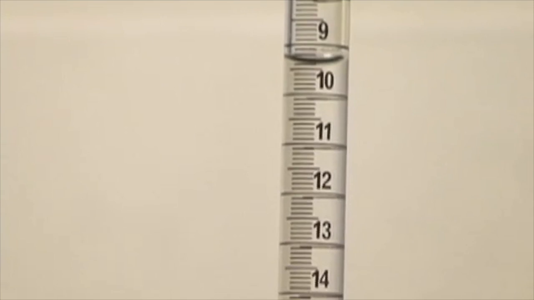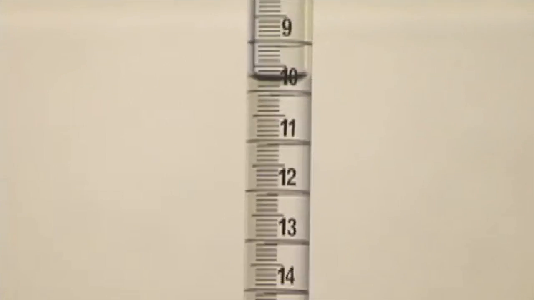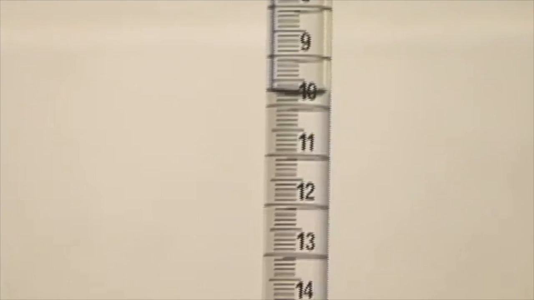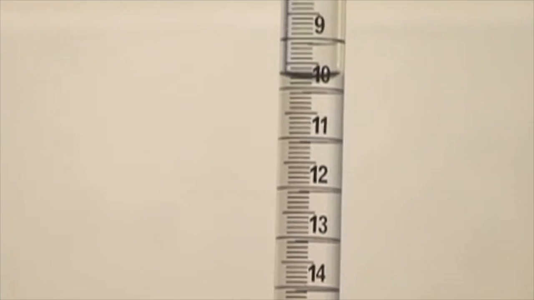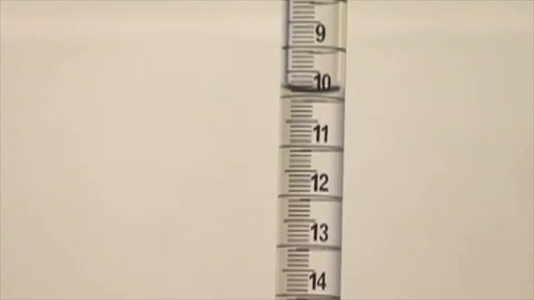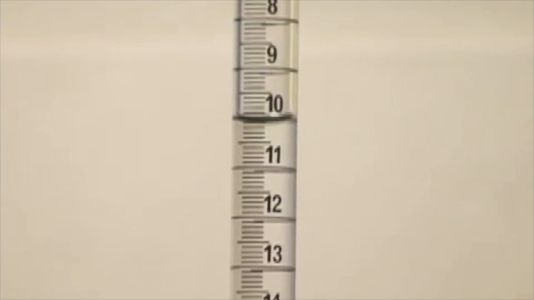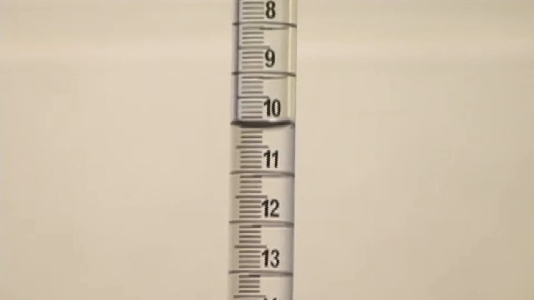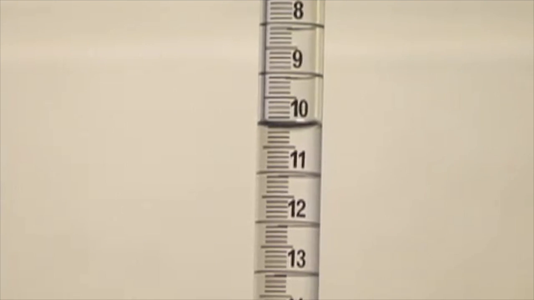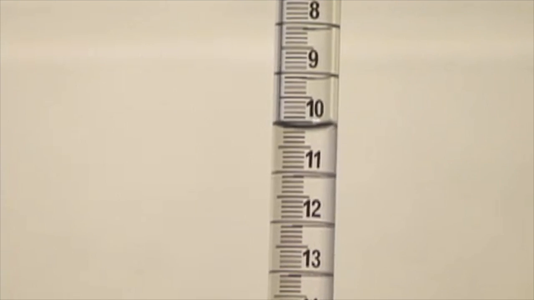It helps to have a partner because one person can control the stopcock and the other person swirls. I see I'm getting close. As the pink color lasts longer, then I know that I'm getting close. I'm slowing it down to a drop by drop, and I want to keep that pink color. And it seems I'm very, very close.